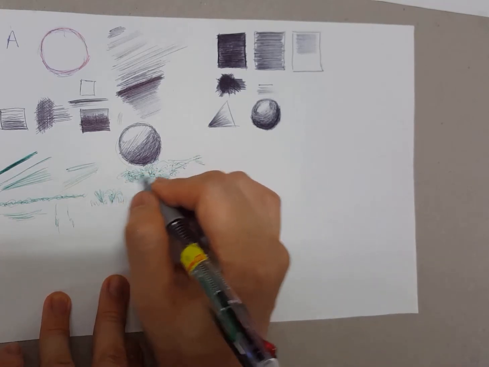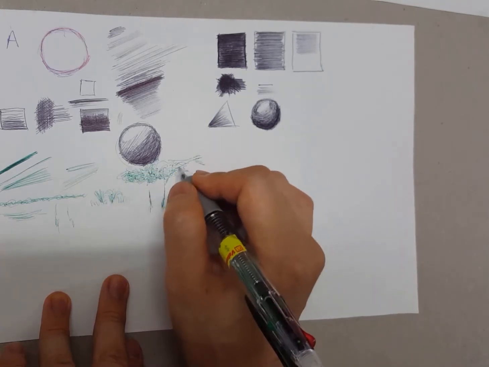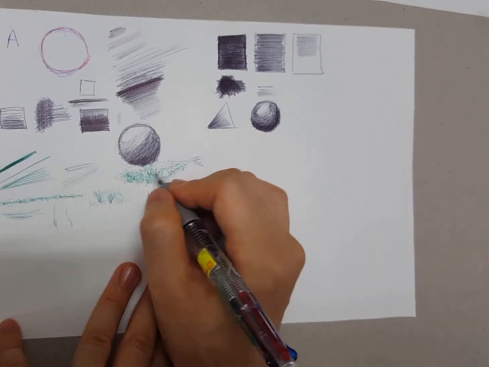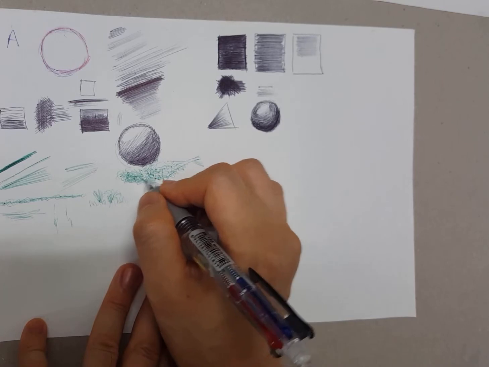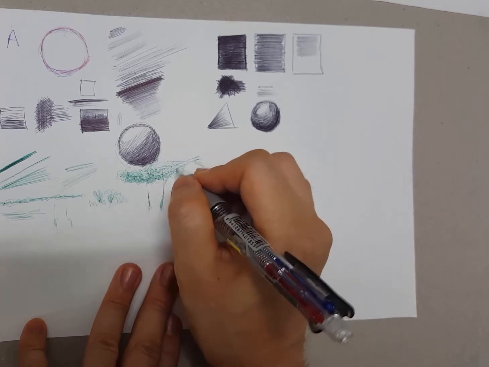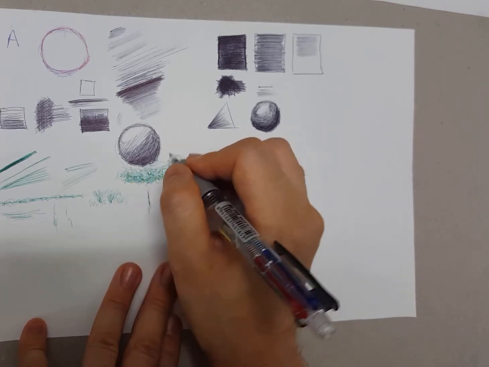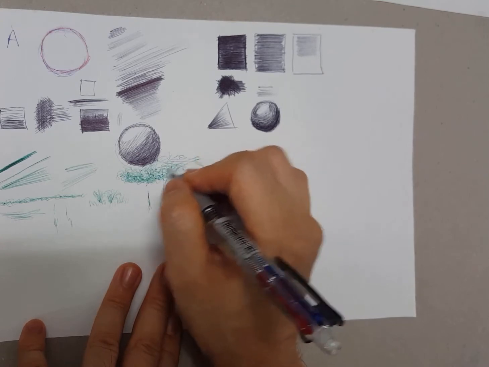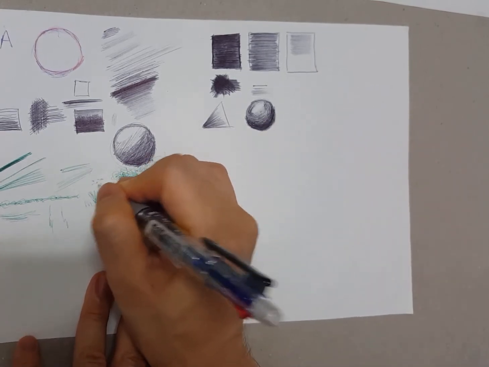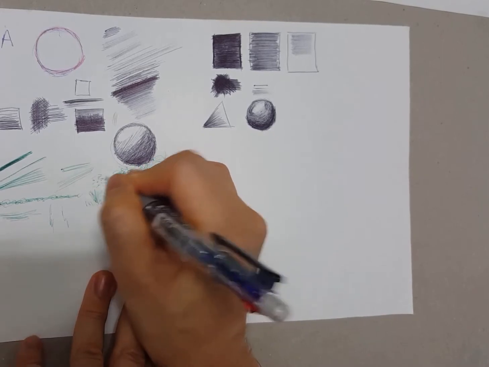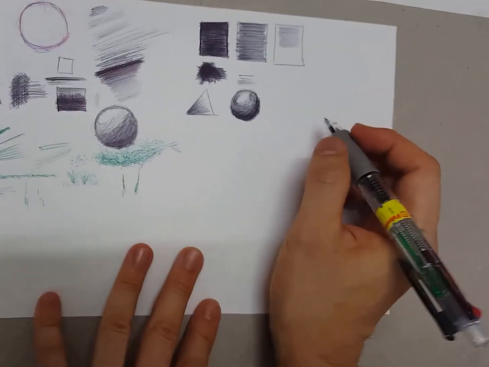Of course, the textures can also be combined with values. Realize that in fact values don't have to be created with a straight line. For example, you can use scribbling to create dark values, going to a lighter value. Of course, you can use dots as well. So that is how you explore different textures.